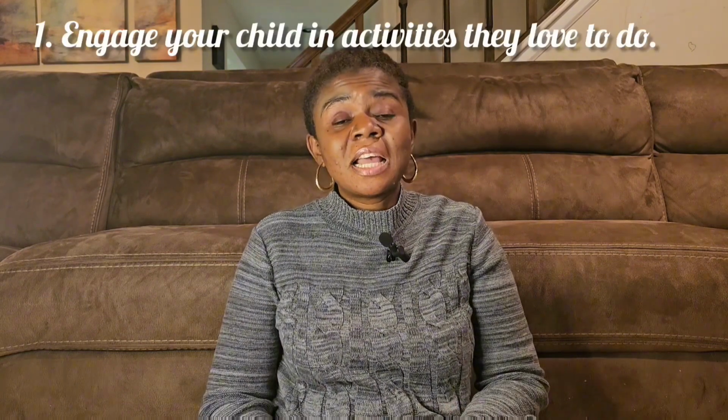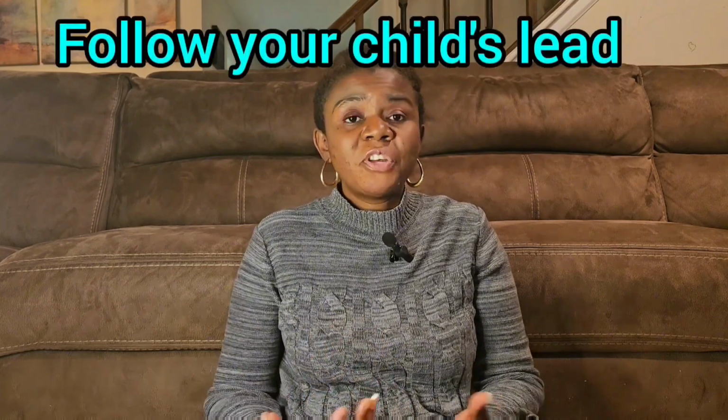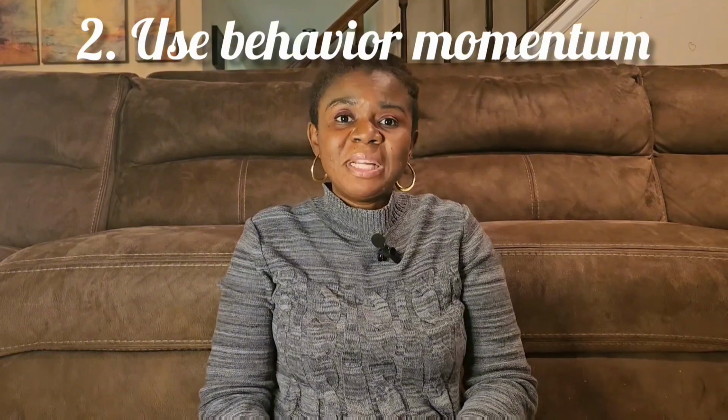What are the things that you can do so that your child does not escape when you try to initiate an activity? Number 1, engage your child in activities that he or she is interested in. You don't want to be the one to initiate an activity, most especially if you notice that your child escapes a lot. So you want your child to initiate what they would like to do. If your child does not like what you want them to do, they will simply walk away from that area.